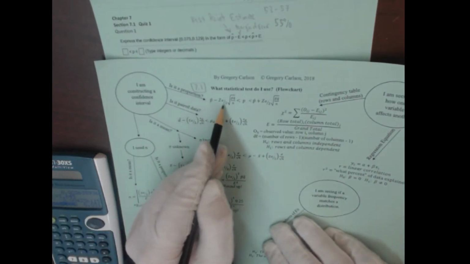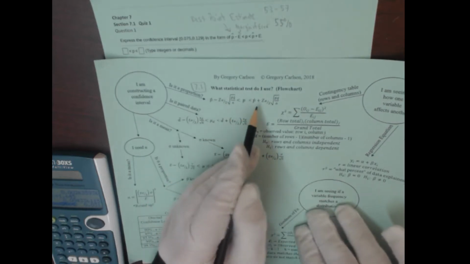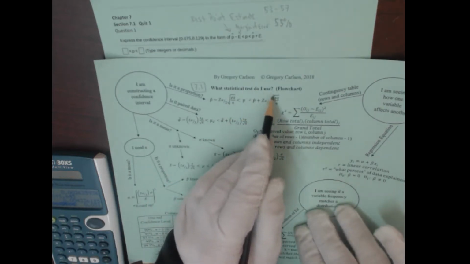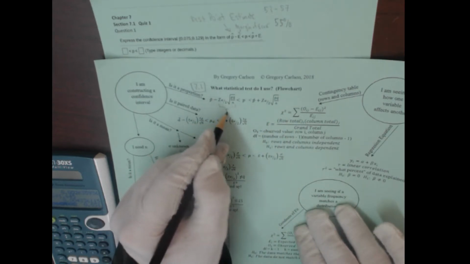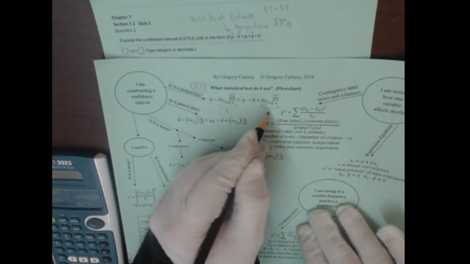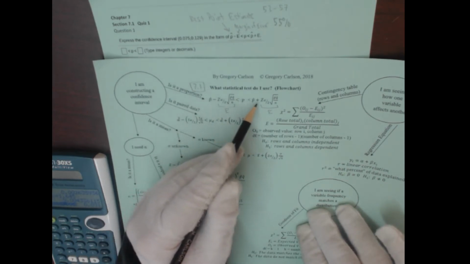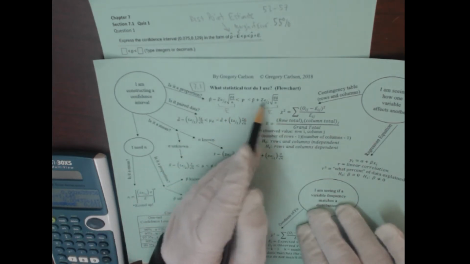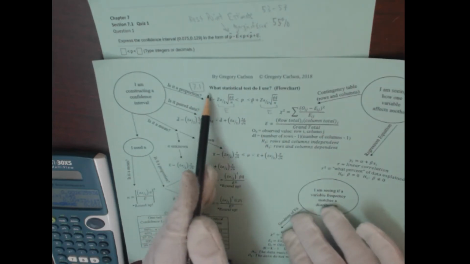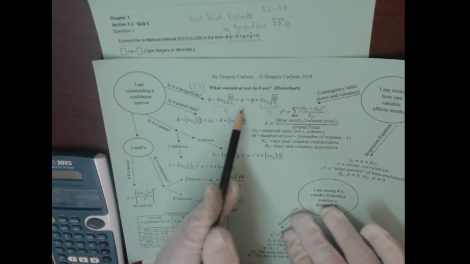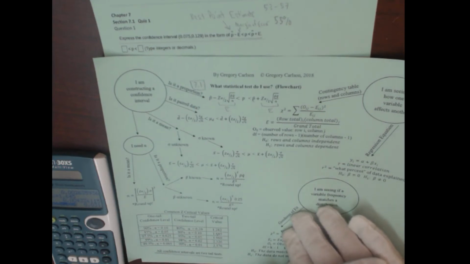Notice that it's p hat minus z alpha over 2 square root of p hat q hat over n, less than p, less than p hat plus z alpha over 2 square root of p hat q hat over n. Remember, this value right here is E, the margin of error. So it's p hat minus E less than p less than p hat plus E. And notice that p hat is used twice, once in the margin of error and once because it's our best point estimate. So look, in our first video, you've already learned the first formula on this flowchart. Okay, you've already learned it. So that's how you construct your confidence interval.